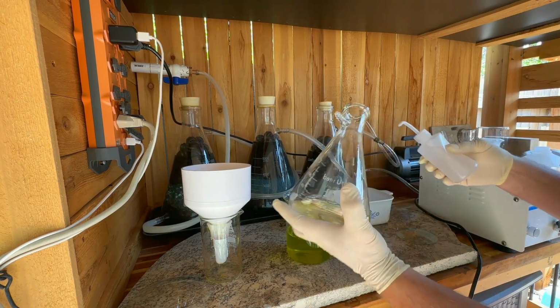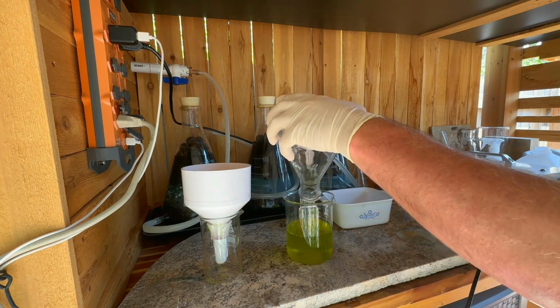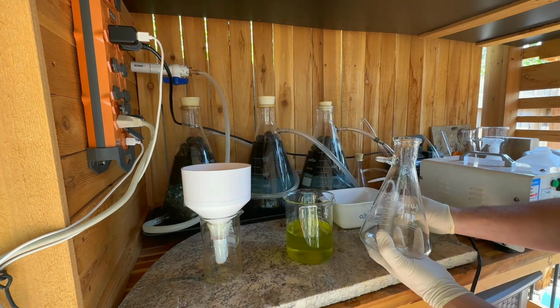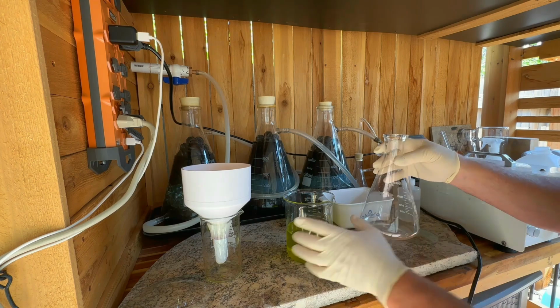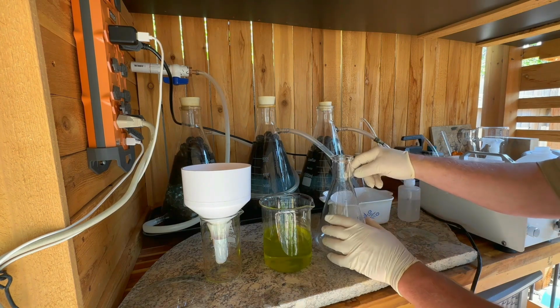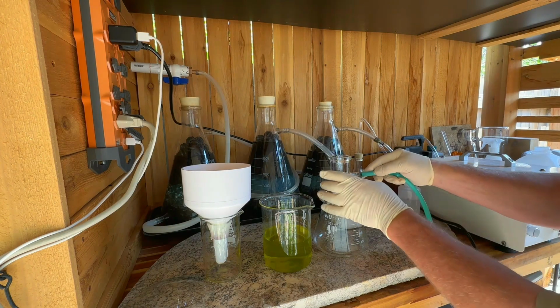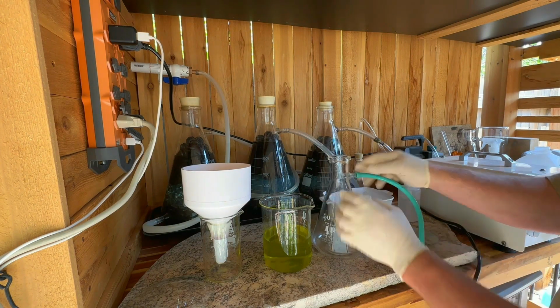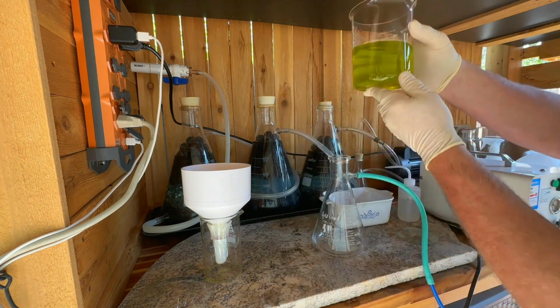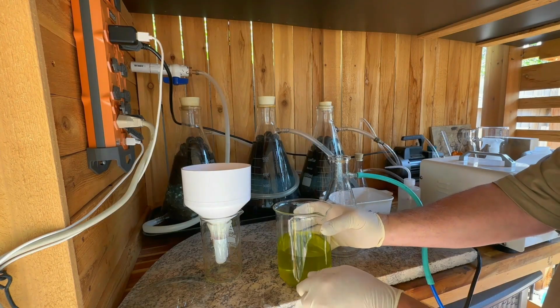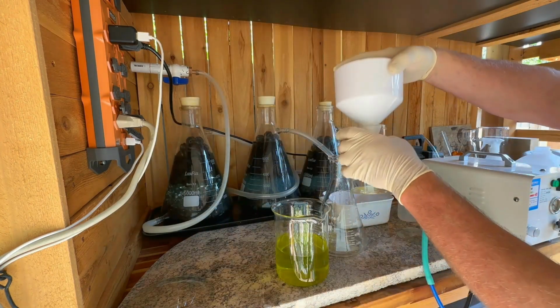It'll be much harder for things to get through. It's going to capture more solids. Hopefully it leaves us with a nice, clean, clear solution. So we'll get that going. Yeah, I'm just going to hold it up. See here, you can see it's got a little bit of fog in there. You can't just see straight through it.